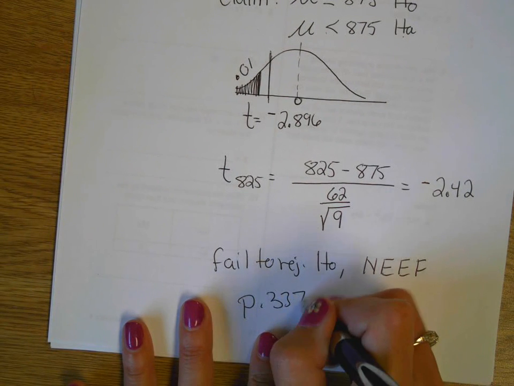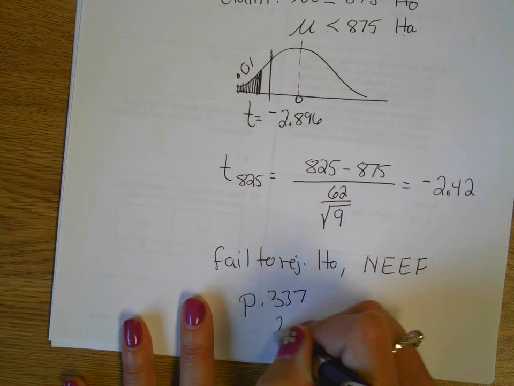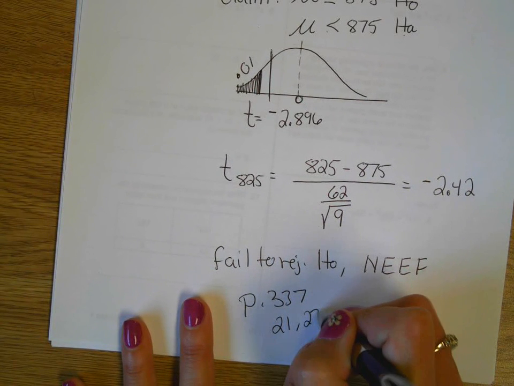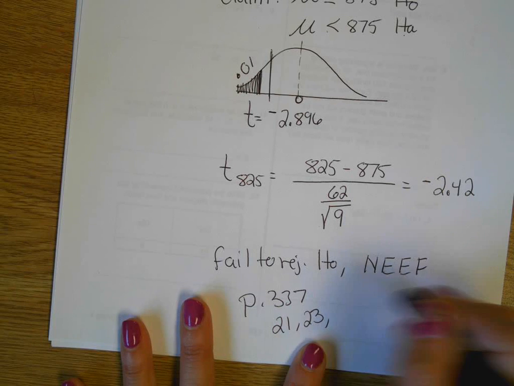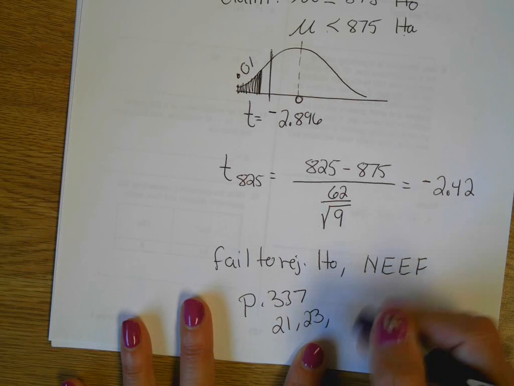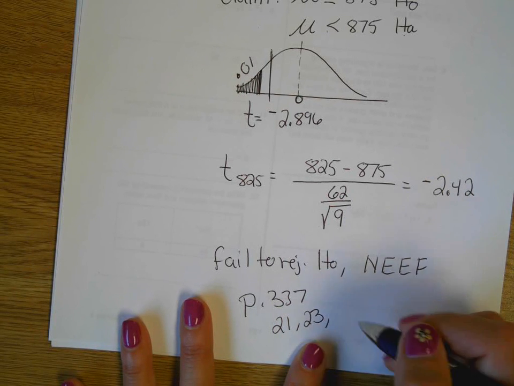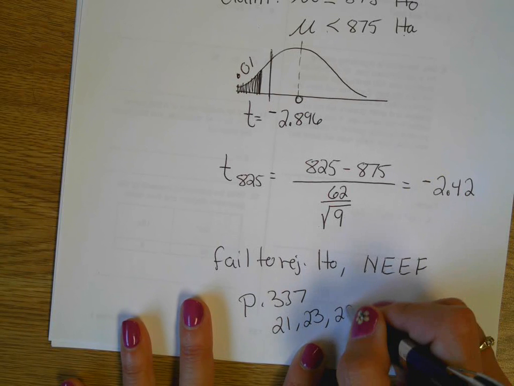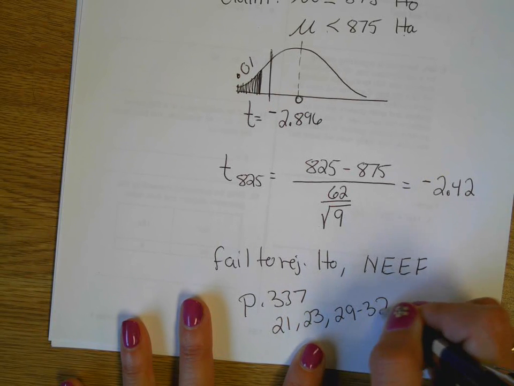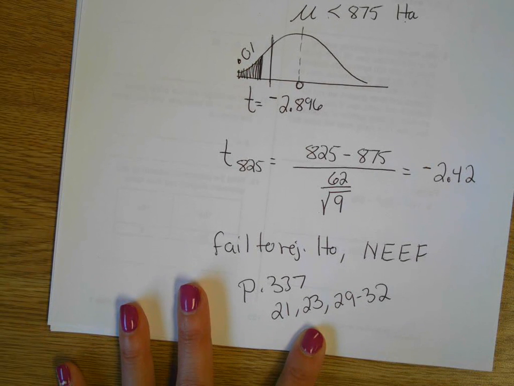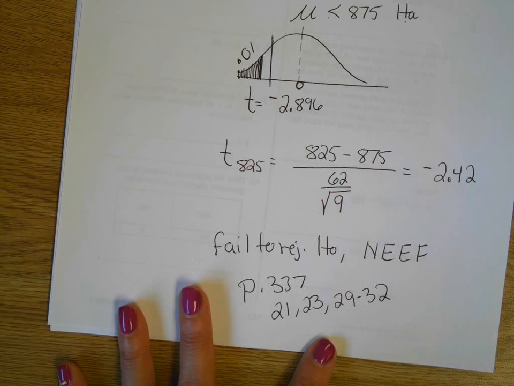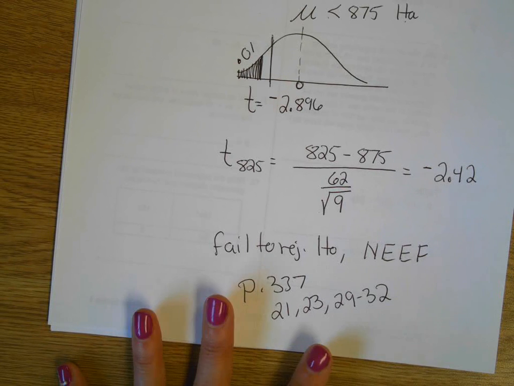Page 337, 21, 23 are definitely T's, and then these last four, they're mixed together with Z's. So you're going to have to decide whether you'll be doing Z's or T's. So 29 to 32 is a mixed bag. Wait, are we just saying Z or T? Oh no, you're doing the whole hypothesis test. Hopefully you picked the right one. So there's 6 problems on the homework.